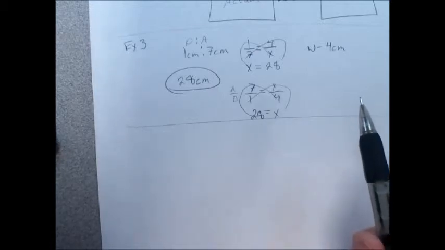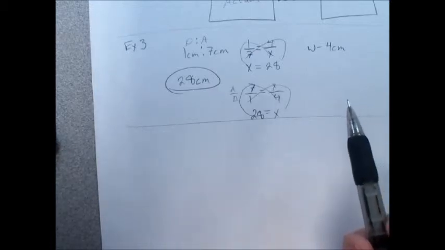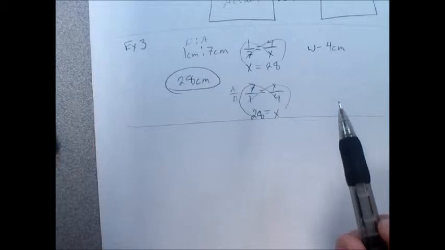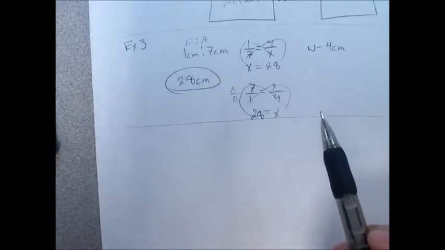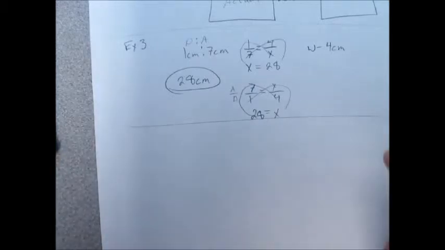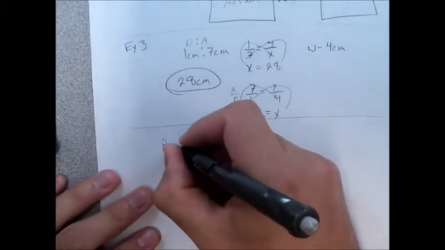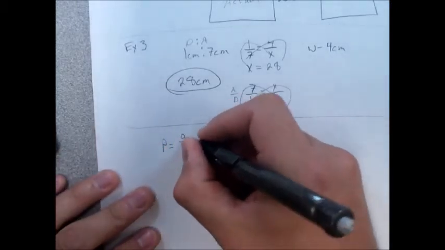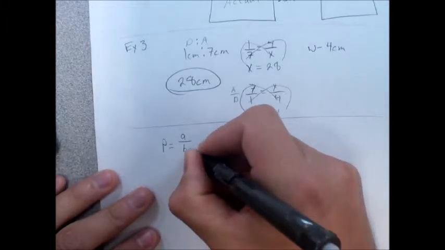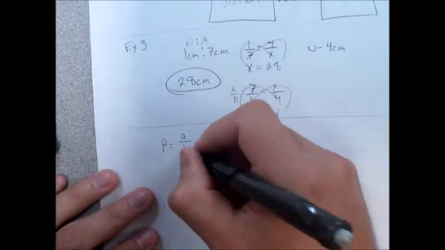And here is an interesting one. The ratios of perimeter, area, and volume always follow this way. For perimeter, it will be the measurement of the perimeter to the measurement of the perimeter, either big to small or small to big, doesn't matter.